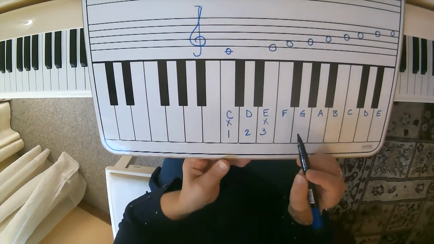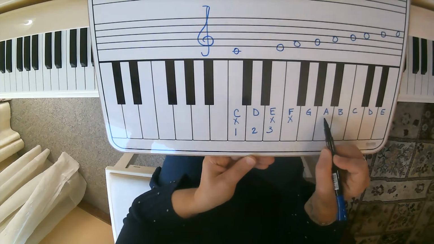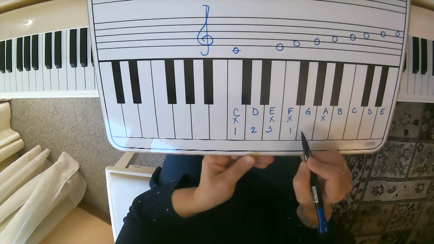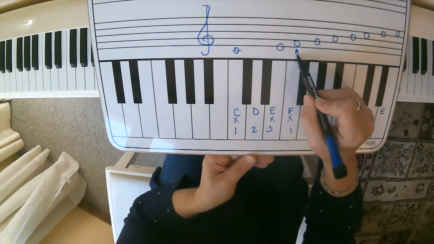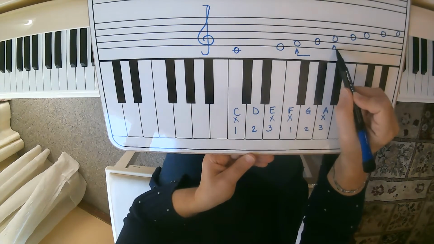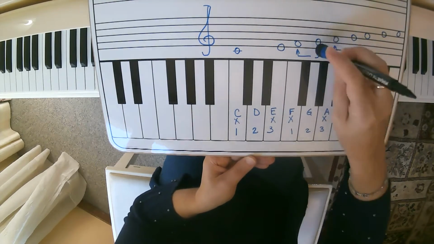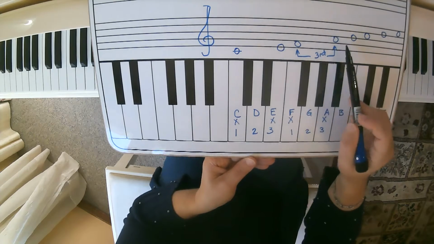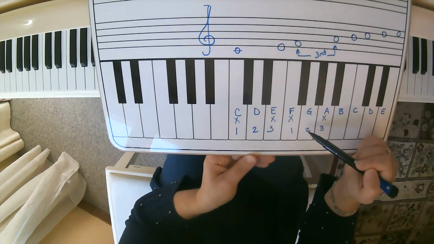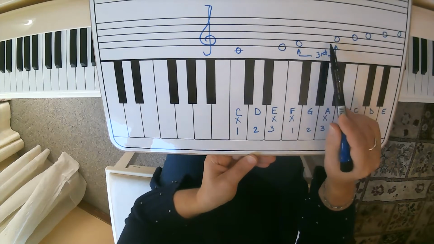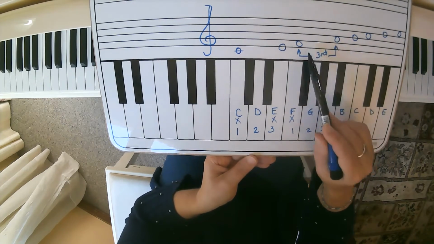Another example of a third could be from F, 1, 2, 3, to A. See, that's 1, 2, 3, so that's a third. So F is here, and A is there. So moving from a space to a space, that's a skip. We're skipping over the line note G. So that's a third. 1, the line is 2, the space is 3 for a third.